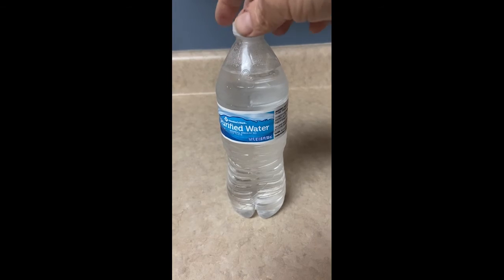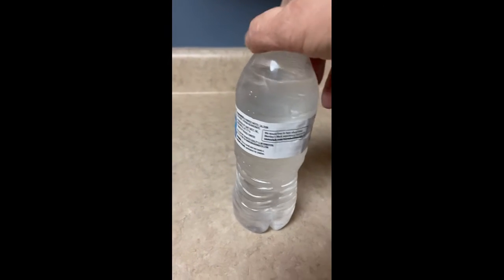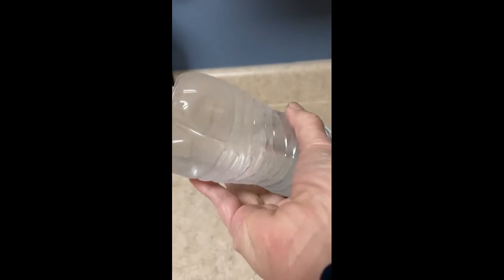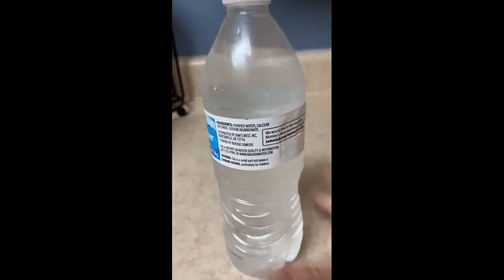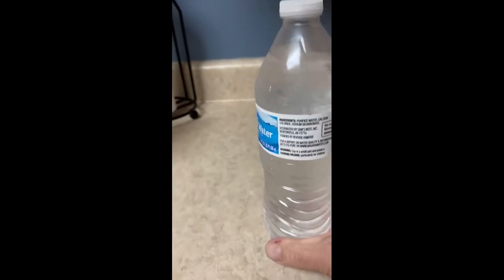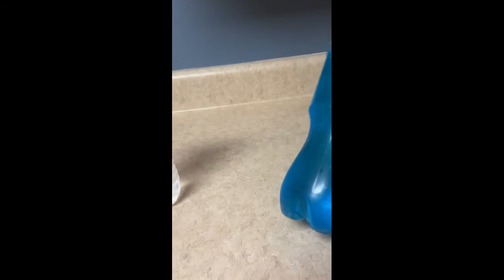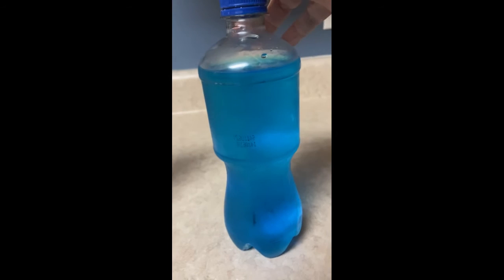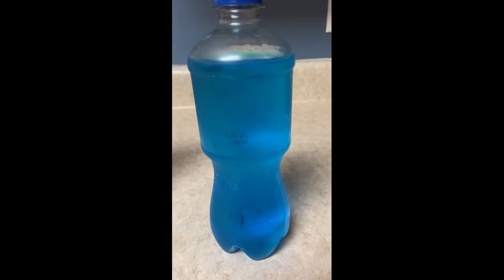Okay, this is a couple other bottles of water. Let's try it. It looks liquidy. I don't know. No, unfortunately, it's just a mixture of water and ice. We'll try the blue one too, just to see. Nope. Still just, and you can see some ice is formed there.